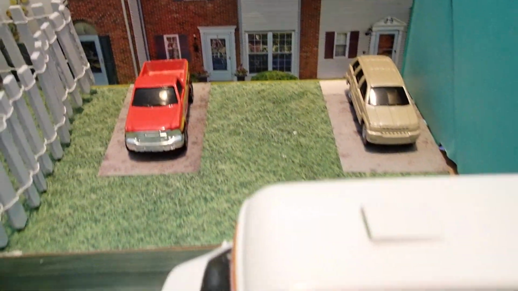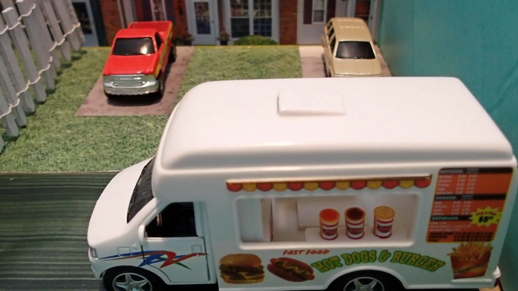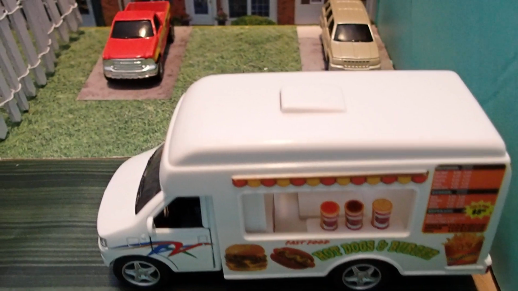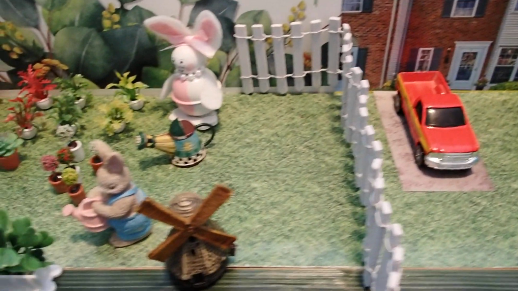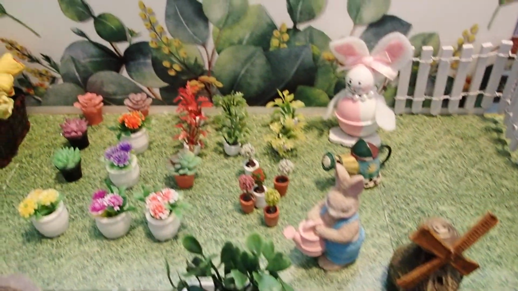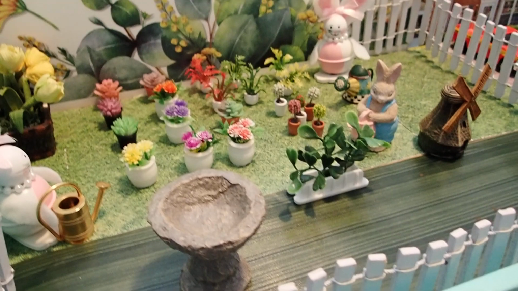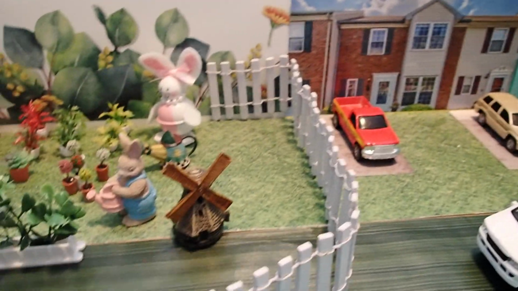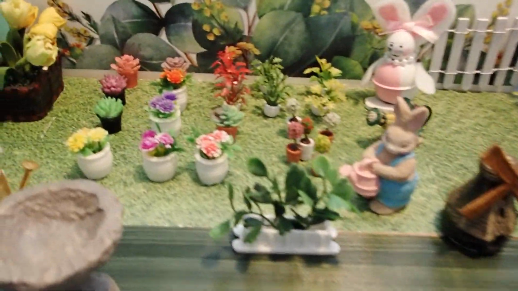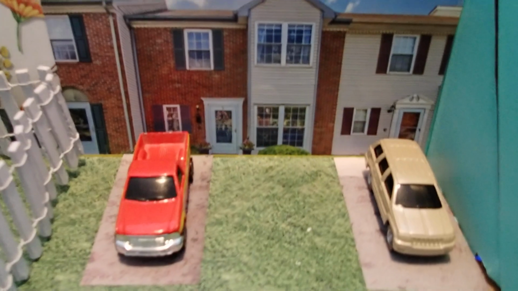And I also added a food truck right here. So there's a lot happening here. The food truck, the cars parked, and these rabbits here are watering all these plants. So this is all taking place at the same time. The previous video was only all this spread out to the front of the complex there.